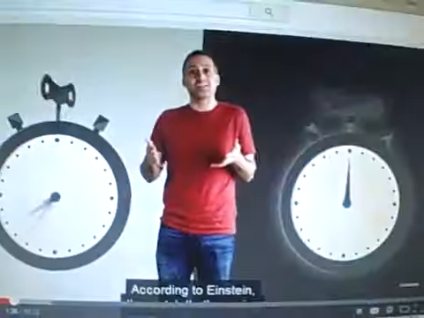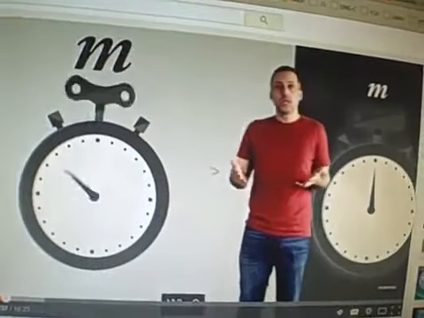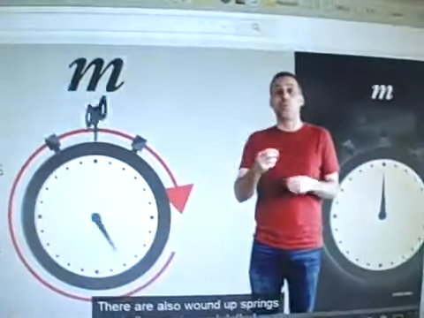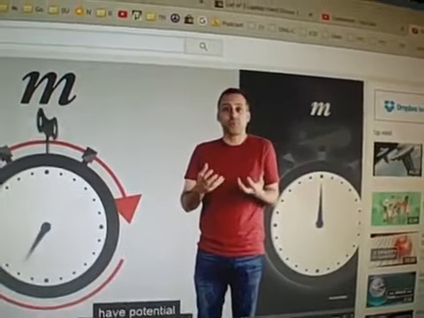The watch that's running has a greater mass. Why? Well, the hands and gears in the running watch are moving, so they have some kinetic energy. Yeah, but they only have kinetic energy because they're converting potential energy. There are also wound-up springs in the running watch that have potential energy.